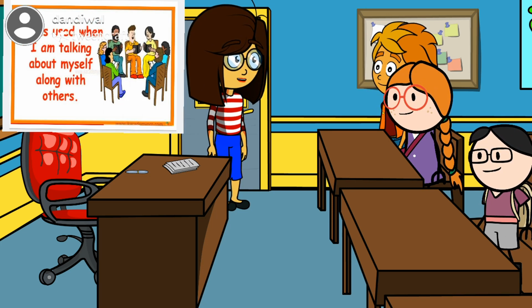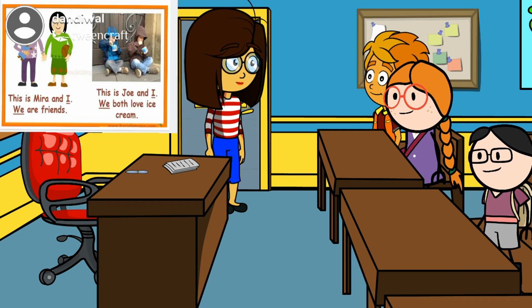Children, next pronoun is we. We is used when I am talking about myself along with others. Children, for example, I am talking about myself and about you also, then I will use we. Let us look at this example. This is Meera and I. Children, in the first sentence, I is also there and Meera is also there. That is why we make use of we.